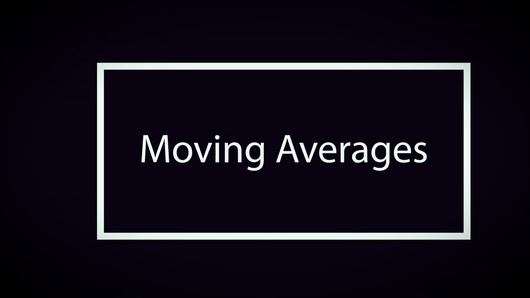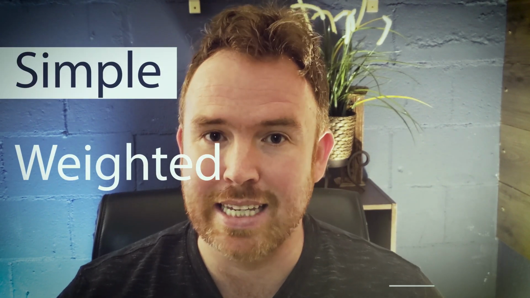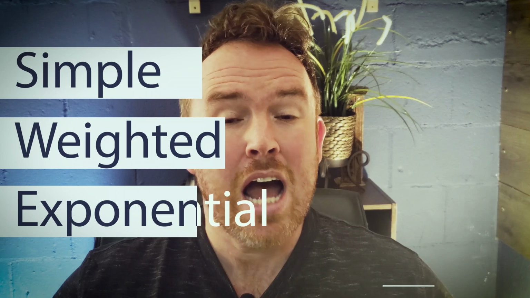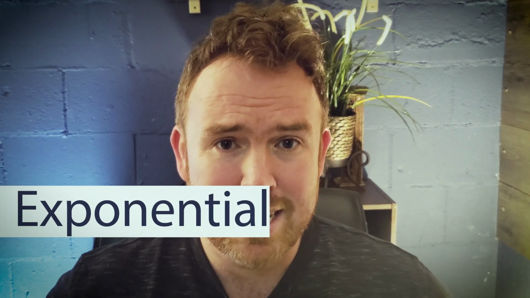Alright, so today we are talking about the moving averages. This is one of the basic indicators that you will use a lot. In moving averages, we have three different kinds. We have the simple moving average, the weighted moving average, and the exponential moving average. All three of them are calculated a little bit different. I don't usually use the weighted, I use the simple and the exponential the most.